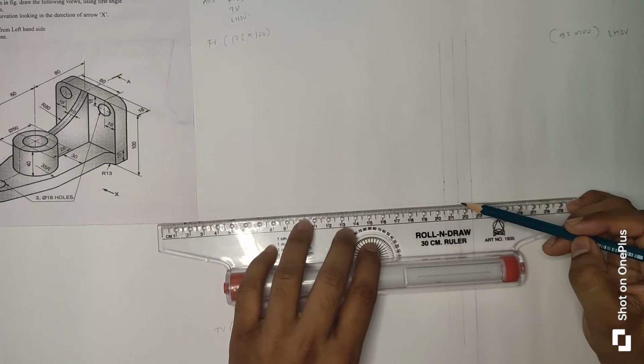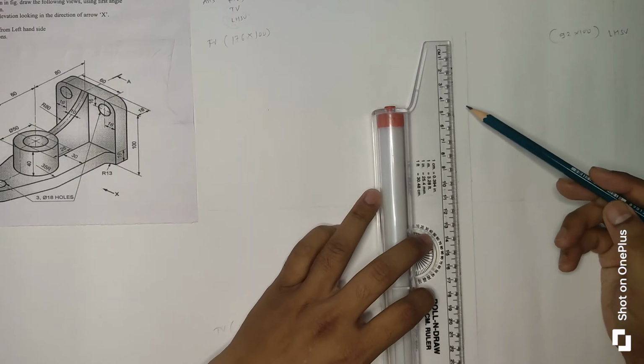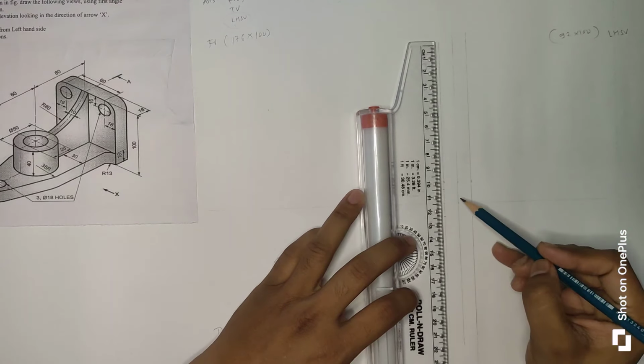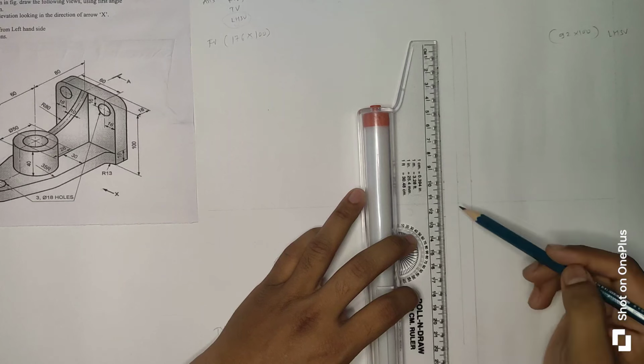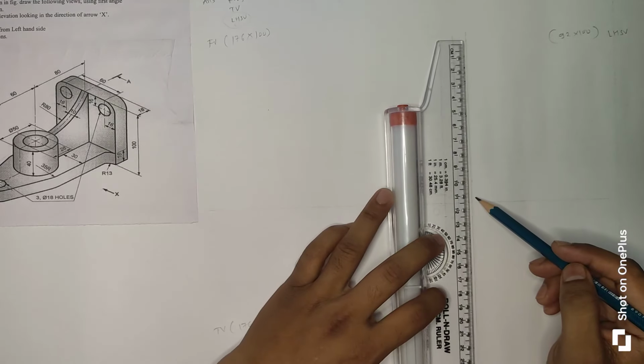Okay, so now we will draw. First we will draw a vertical line, then we will draw the same vertical line again, parallel to the previous one at a distance of 1 centimeter on the left side as well as on the right side.